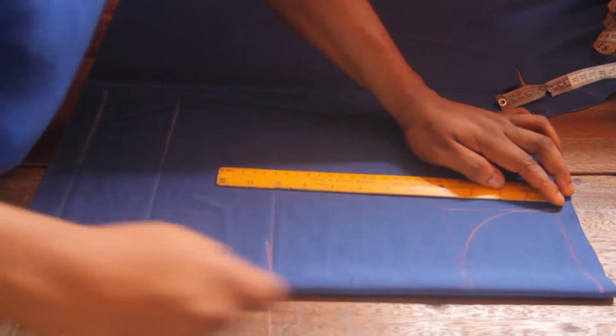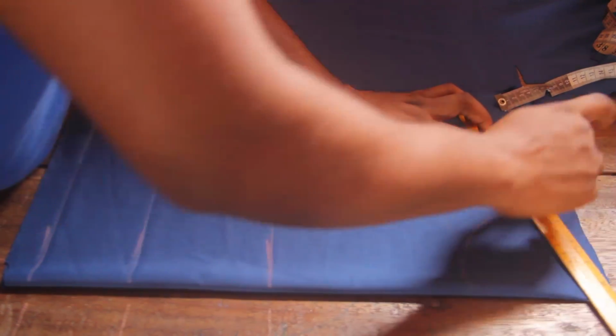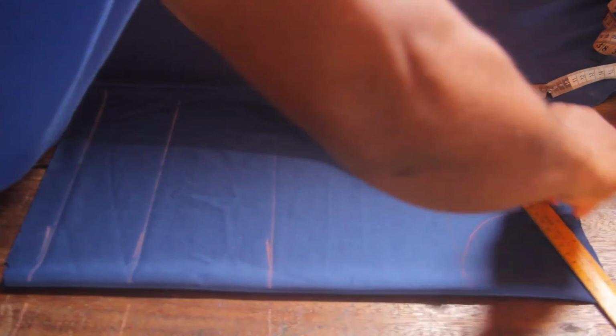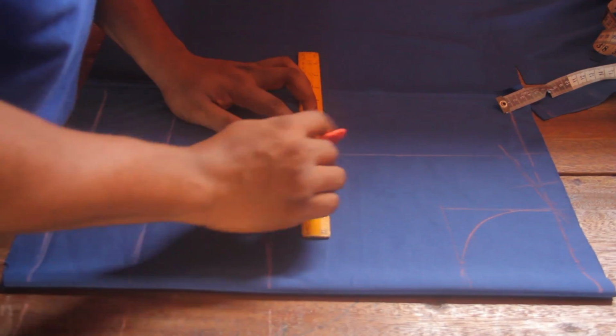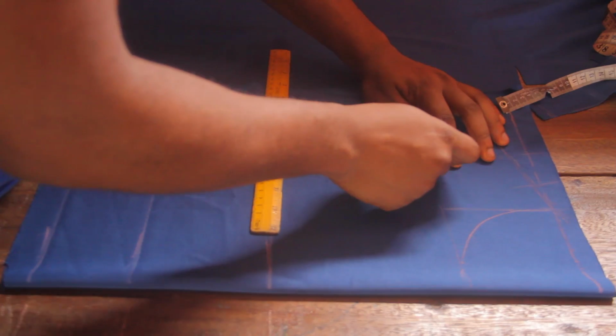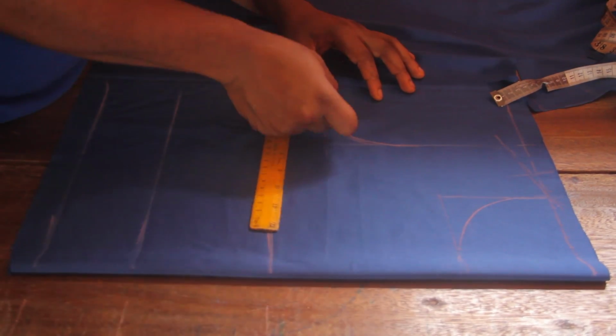Now please, necklines are dynamic and change according to the design that you are working with, so you can do whatever you want to do with the neck depending on what you're trying to achieve. I'm just trying to show you how I draft the back of my princess on a regular day.